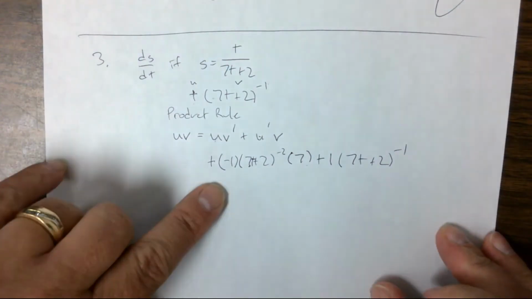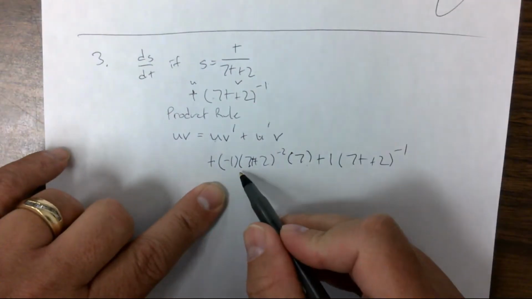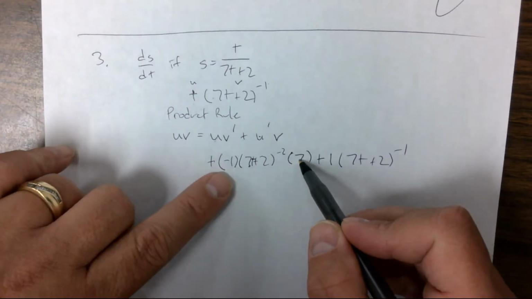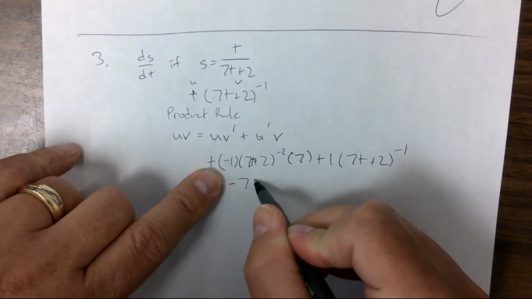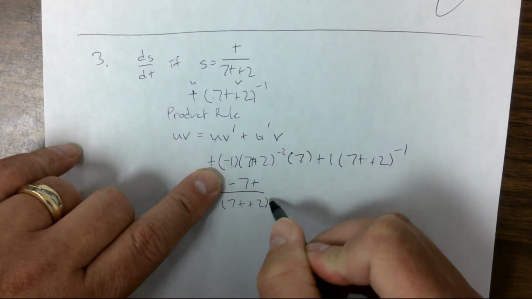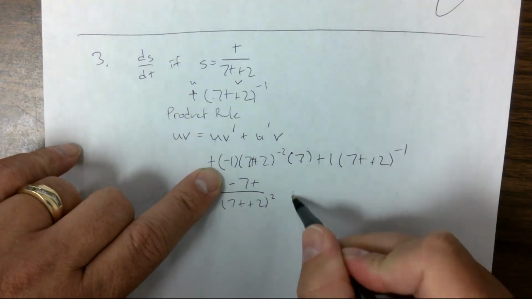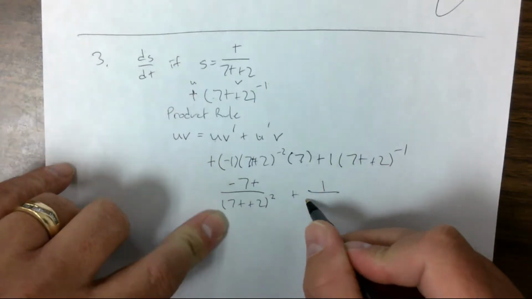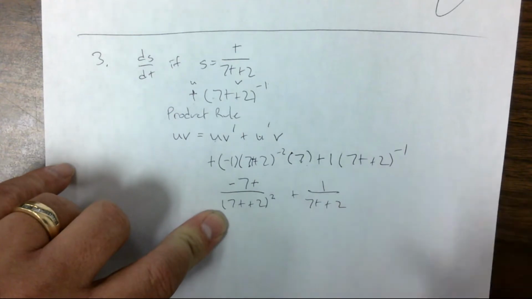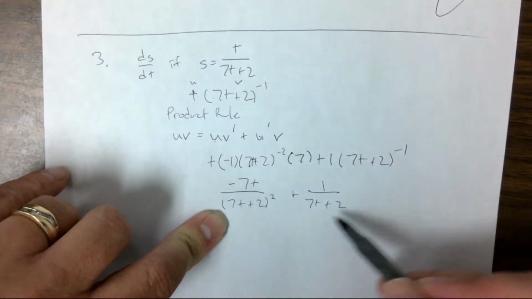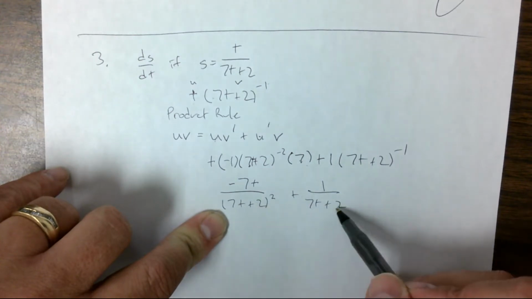So when we rewrite this, this is going to be negative 7t on top, and 7t plus 2 squared on bottom, and this would be 1 over 7t plus 2. What we need to do is make this a common denominator.